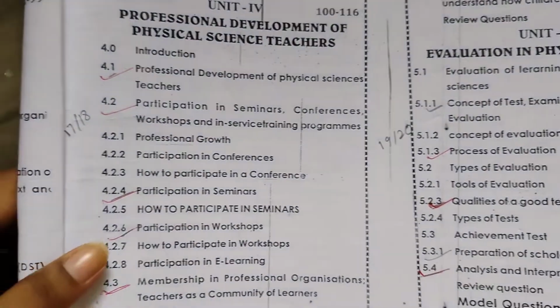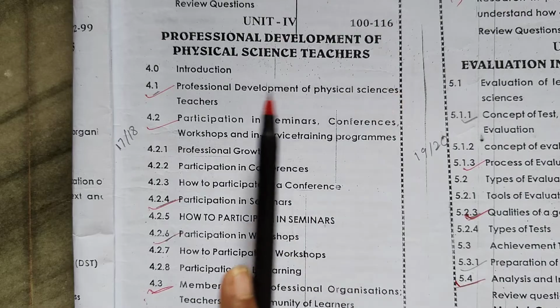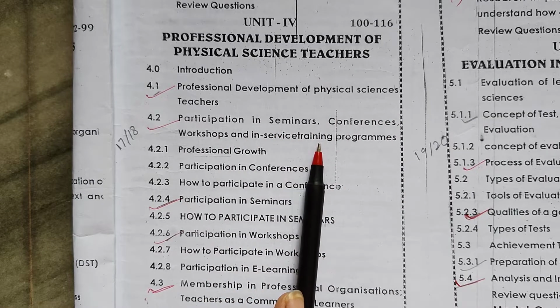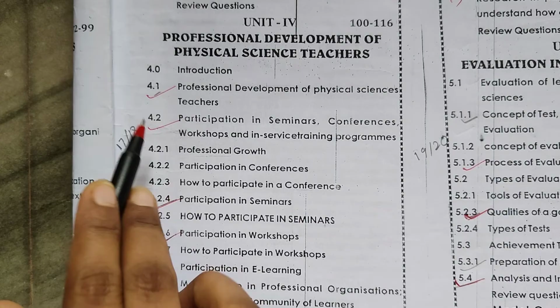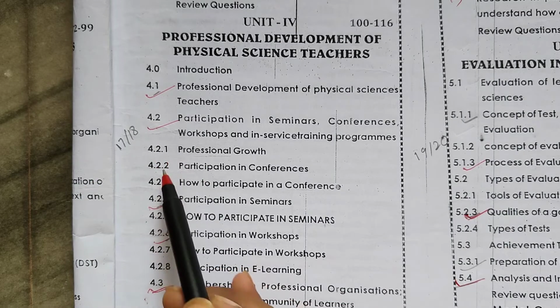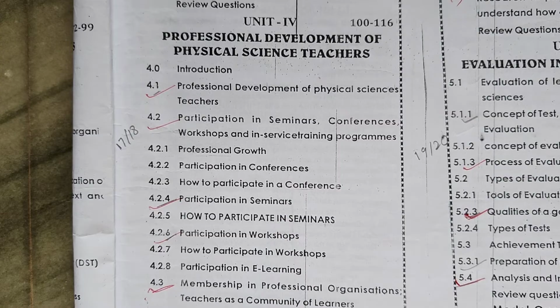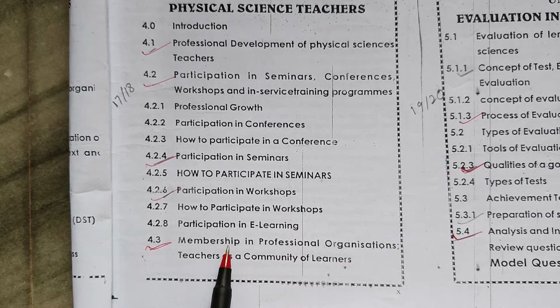Now we'll see unit 4. So what are the important questions from unit 4? Professional development of physical science teachers, participation in seminar, conference, workshop, in service programs, this is important. So here seminar is there, so participation in seminar you have to study, participation in workshops. And membership in professional organization, teacher as a community of learners.